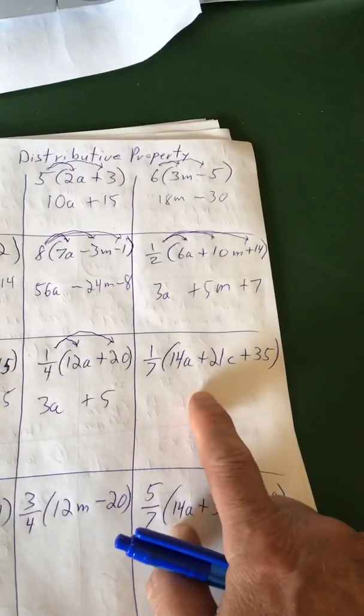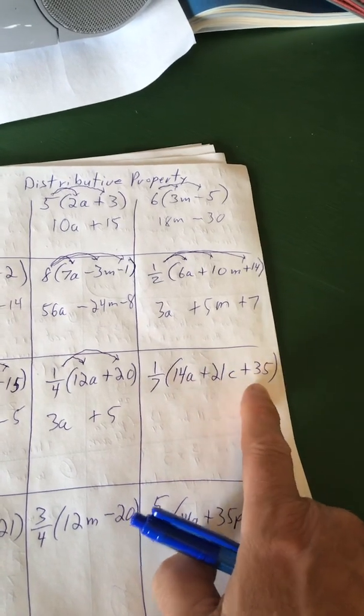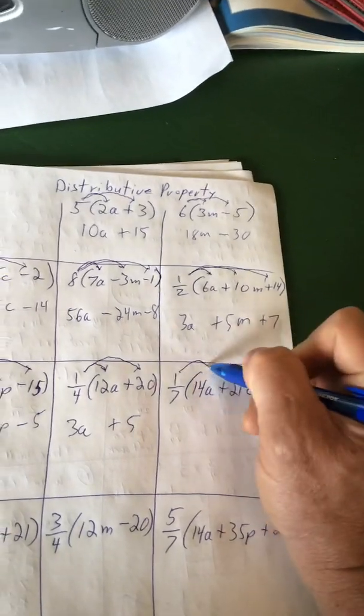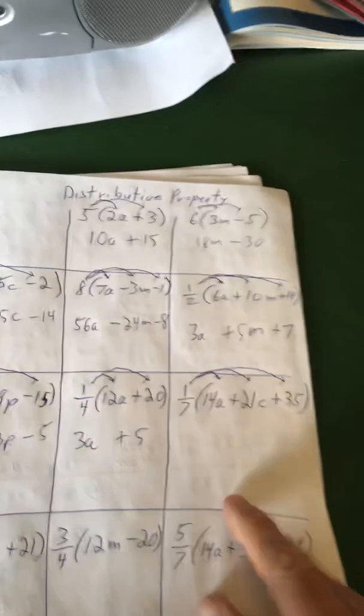Okay, here, next one. 1/7 of 14a plus 21c plus 35. You know how to do this. Hit pause.